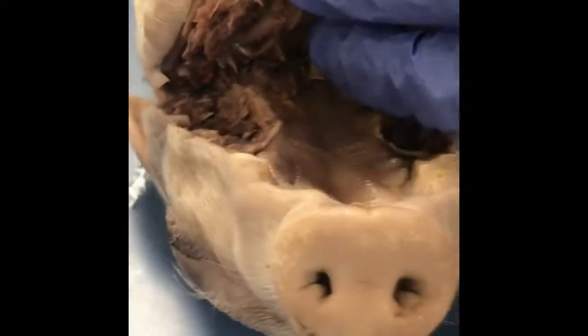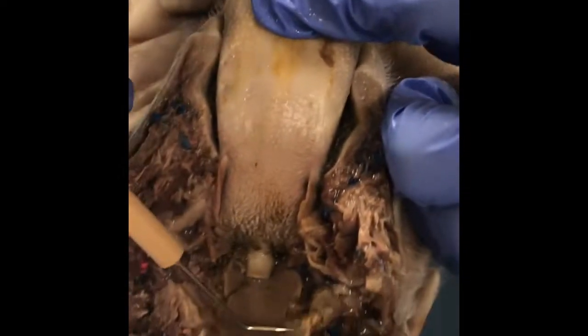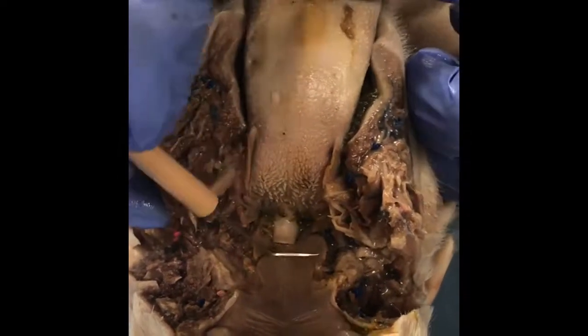And then if you lift the jaw all the way back, you will see this white piece. And this is called the epiglottis. And it prevents food from getting into your trachea.